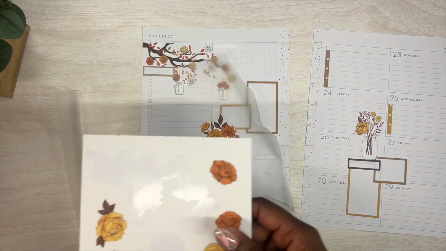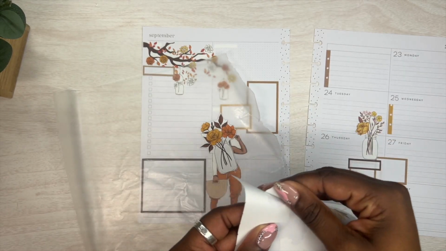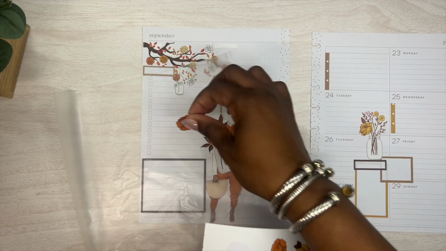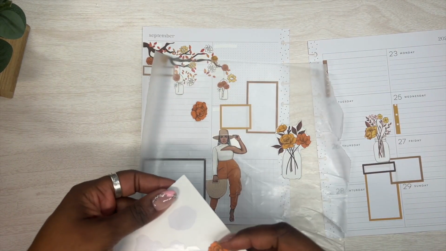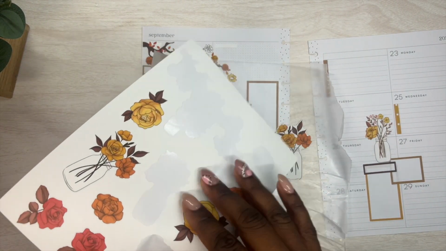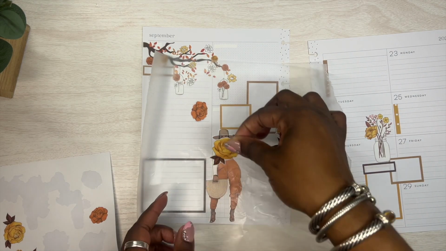And then I actually had in mind to drop some of these around on the spread. I think it's too big now that I look at it to feel as if it's just dropping down from the tree.